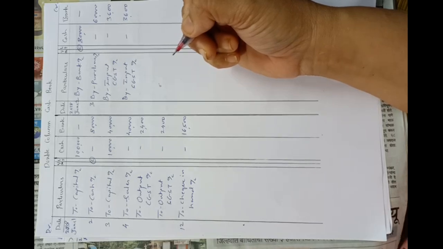Okay. Next, paid rent by check plus CGST SGST 6%, rupees 4,000, means rent paid rupees 4,000 plus 6% CGST, 6% SGST.